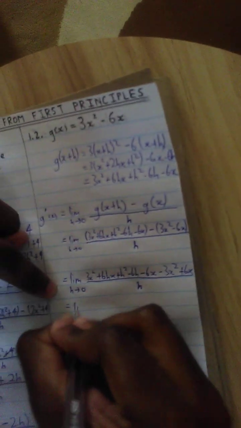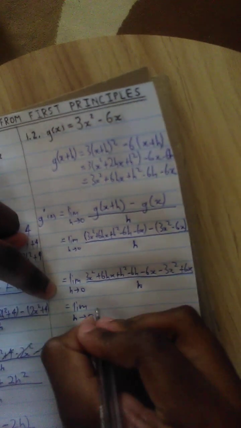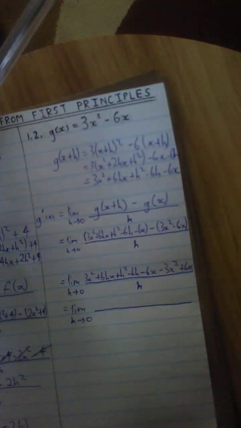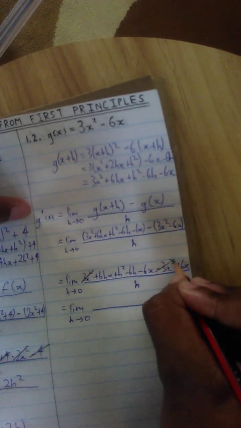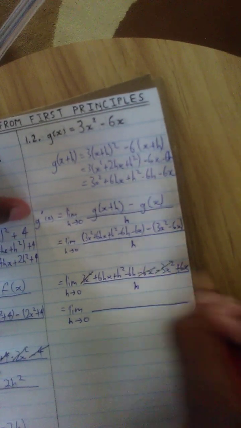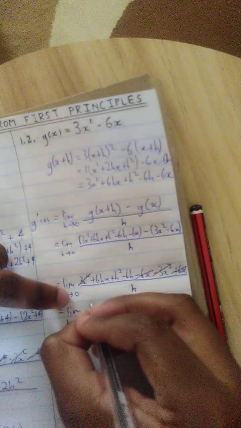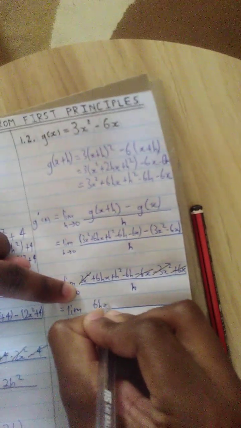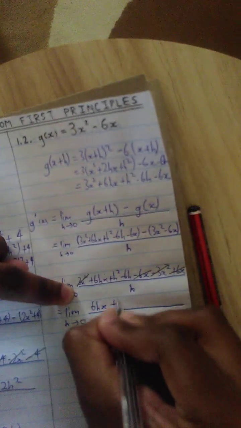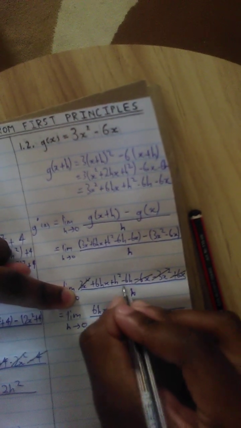This is equal to the limit as h approaches 0 of, okay, 3x squared takes away 3x squared. Negative 6x plus 6x is 0. So we have 6hx plus 3h squared minus 6h all over h.